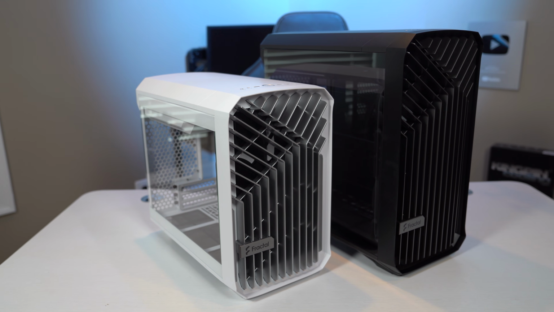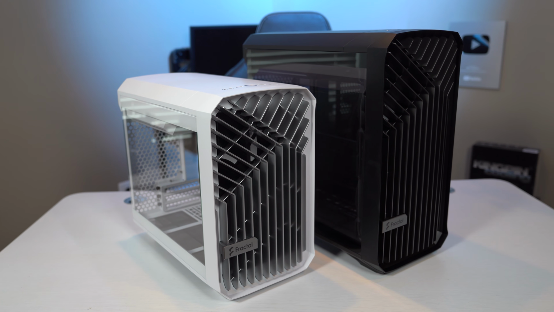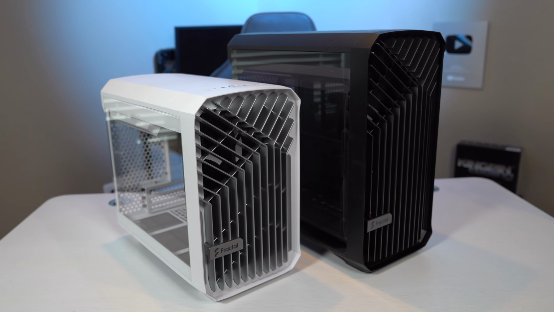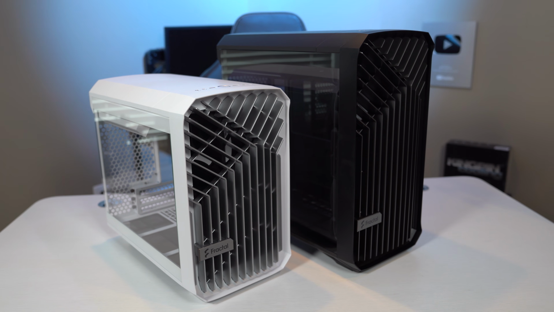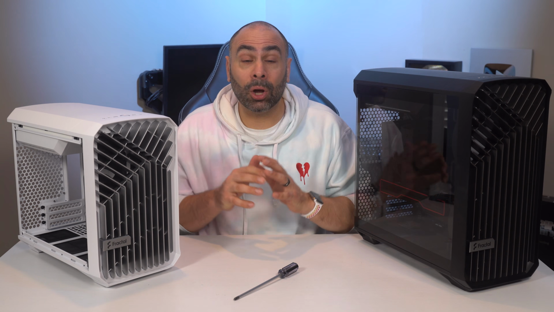For years, all we really saw from Fractal were variations on the standard black rectangle, with a little tweak to interior layout here or maybe a different front panel there. But the Torrent addressed a whole host of issues in one fell swoop, and as a result was probably their best product ever. But there was still one glaring issue: the size. It's certainly a big girl, and not everyone needs or wants this much room for components or to occupy their entire desk with their PC case.